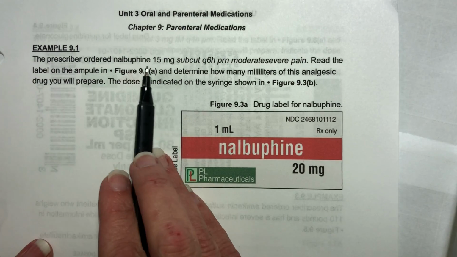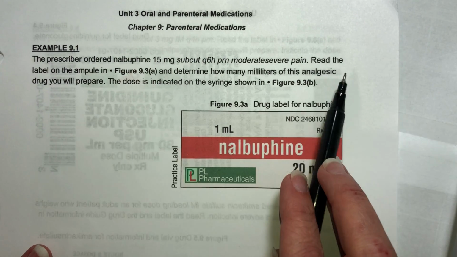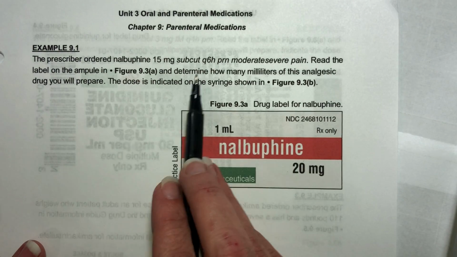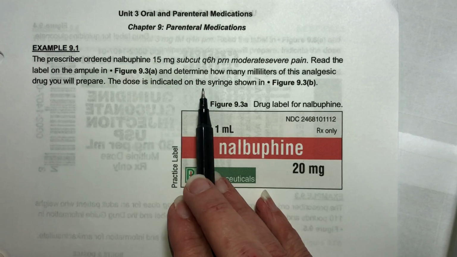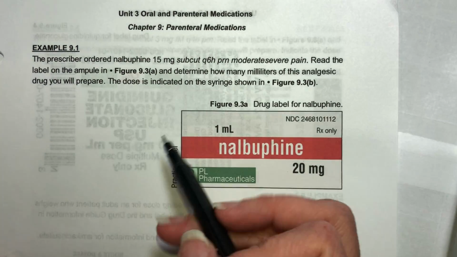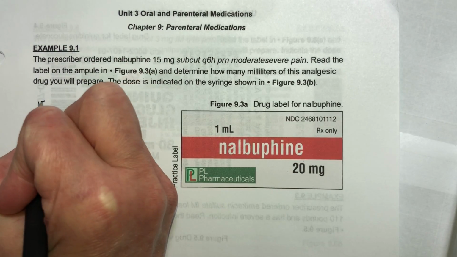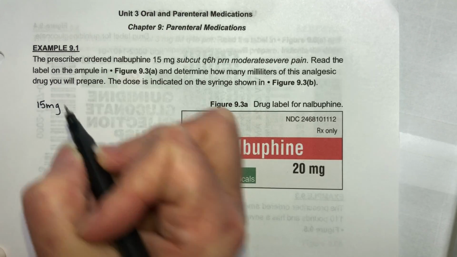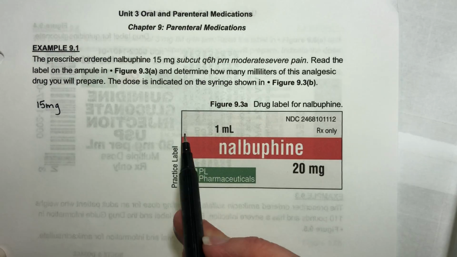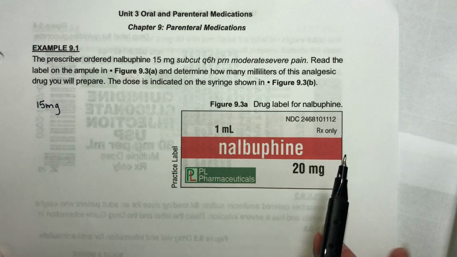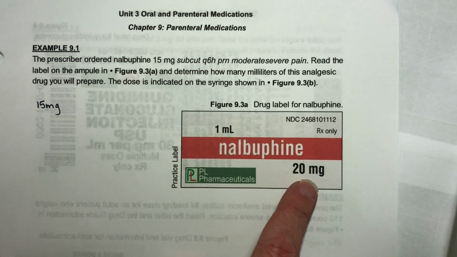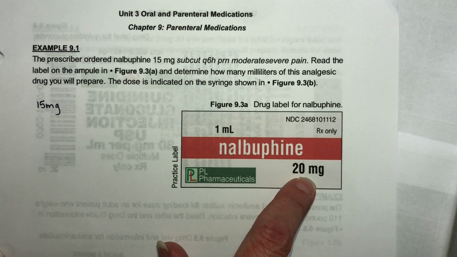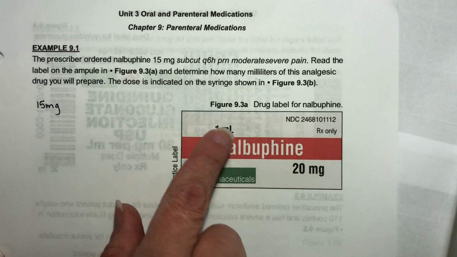The prescriber ordered 15 milligrams. Read the label and determine how many milliliters you will prepare. The dose is indicated on the syringe below, okay? So we're supposed to get 15 milligrams, and we want to know how many milliliters. So what we look for is right here. 1 milliliter is 20 milligrams, okay? So this is the unit fraction we're going to use.